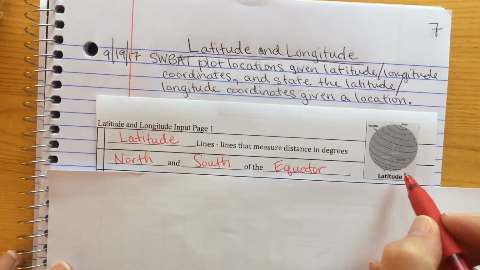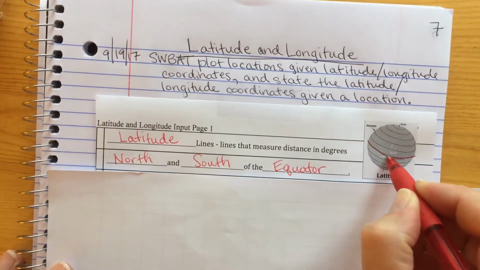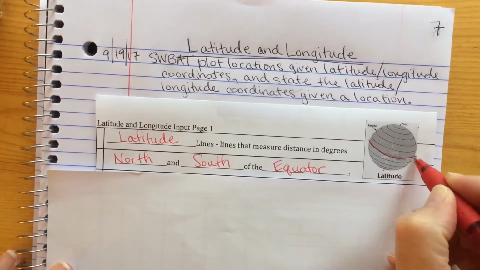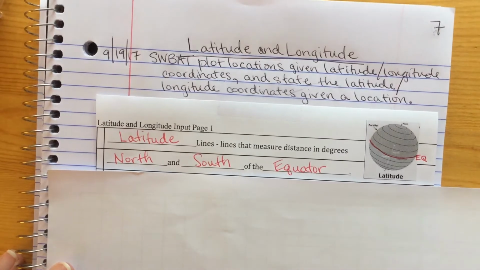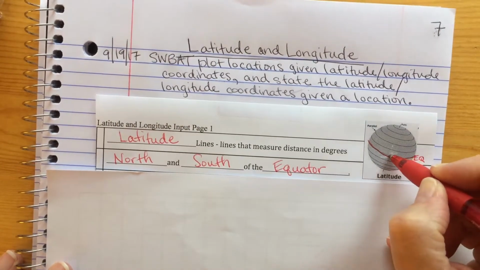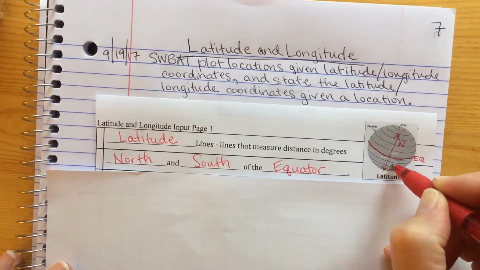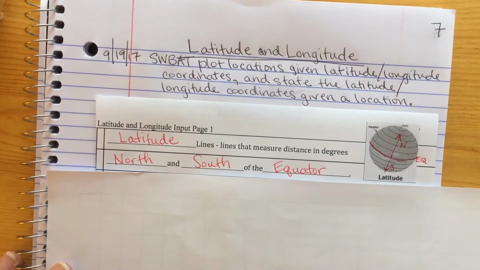So on our little diagram here, I would highlight the equator. This is the equator. And if you can't see that word, maybe write EQ so you know that stands for equator. And so latitude lines measure north of the equator, and they measure south of the equator.